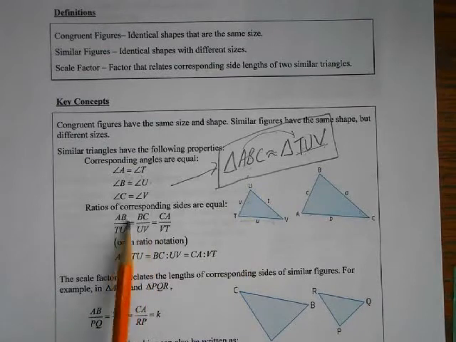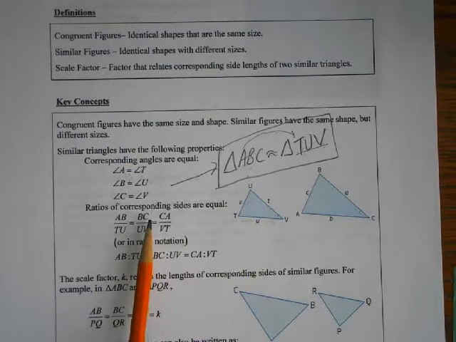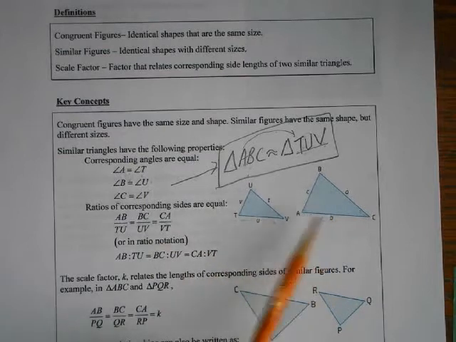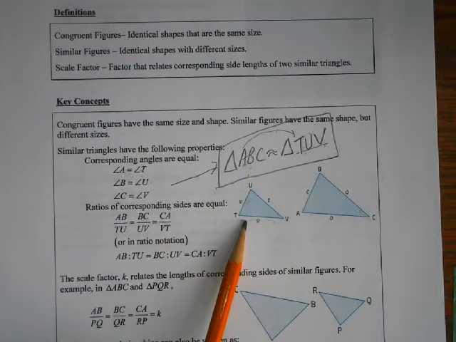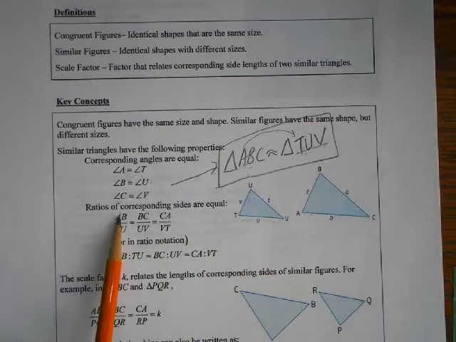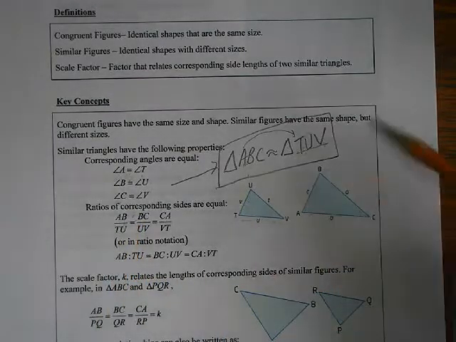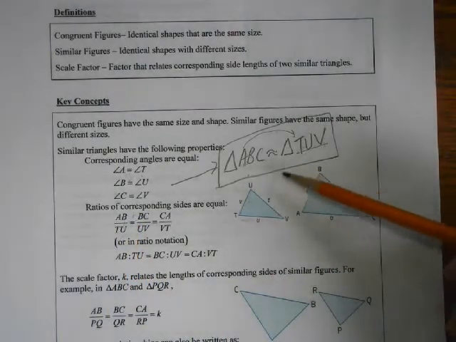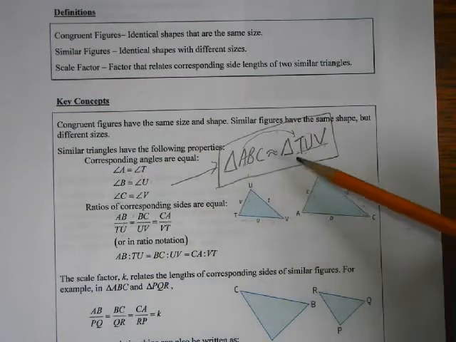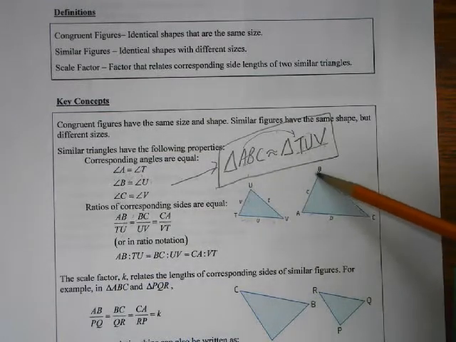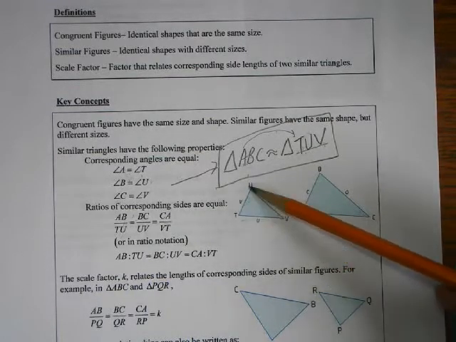Now, you can also look at the side lengths. You may not know anything about the angles, but maybe you've got the actual measurements of the sides, and you don't know for sure if this is similar. Well, you do the ratio of the corresponding sides. We'll get more into this in the examples, but you can tell the corresponding sides. In this case, for AB, the corresponding side would be TU.